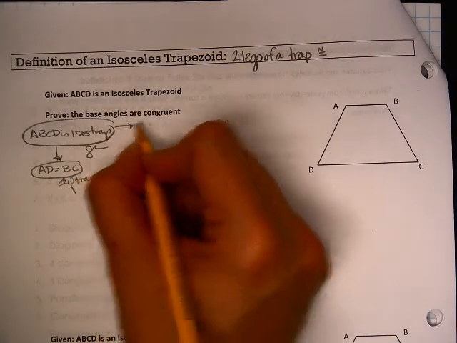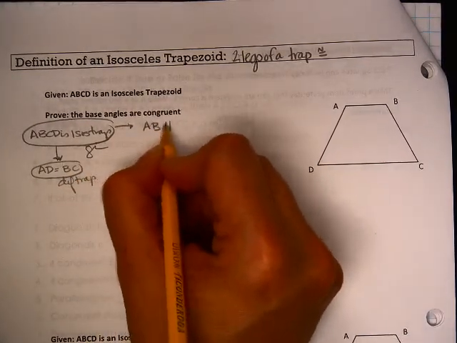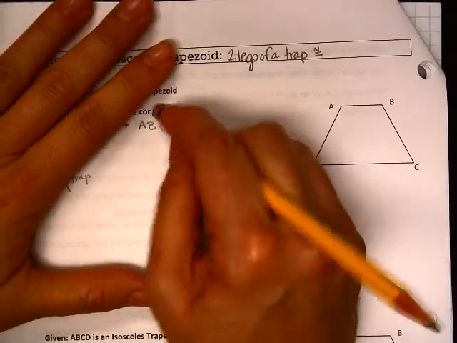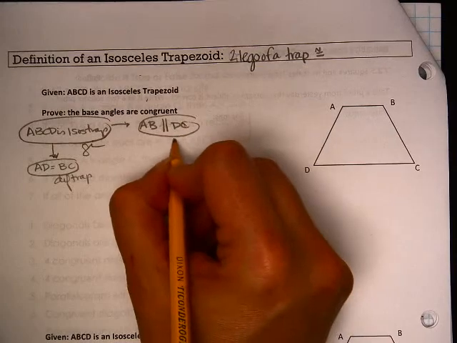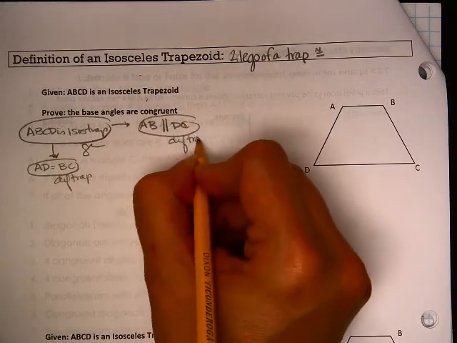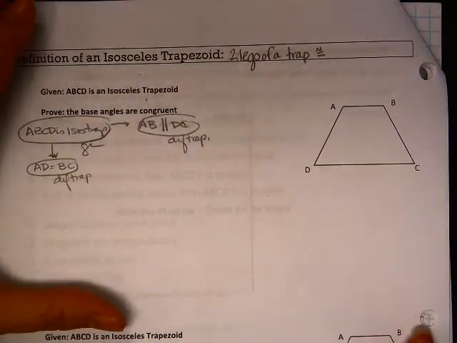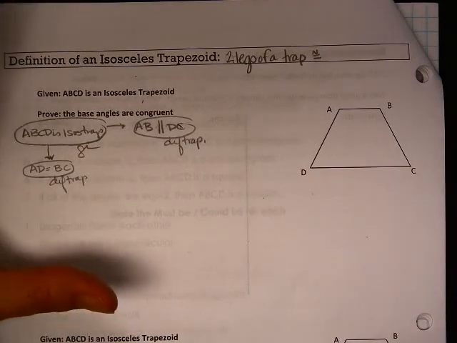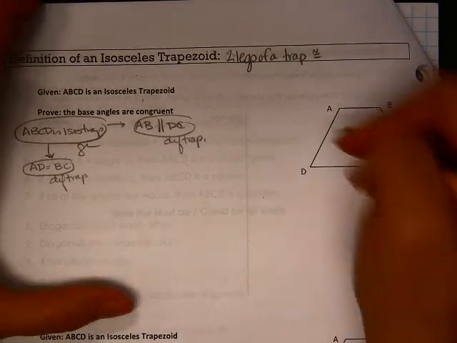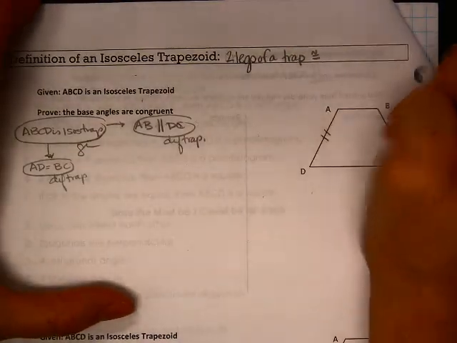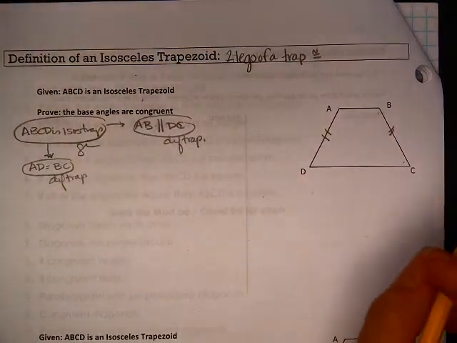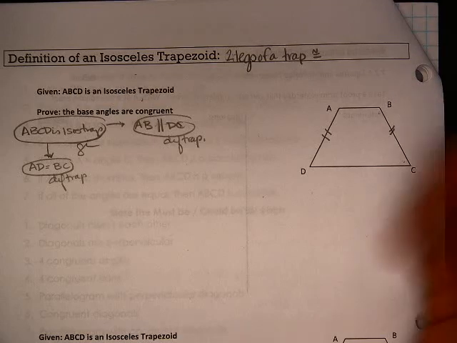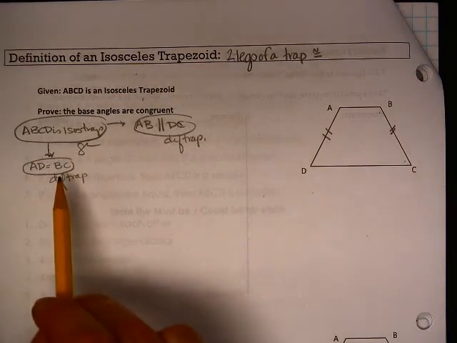But we also have that AB is parallel to DC, because that is also the definition of a trapezoid. So we have 2 little parts there. And I want to prove that the base angles are equal to each other. So far I have these, and I want to prove that either those are equal or those are equal. So I've kind of used up this information. I can't really get anything more from that.